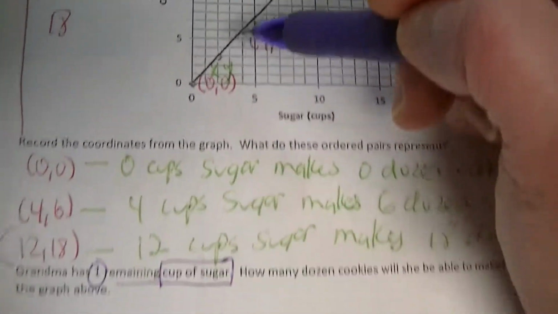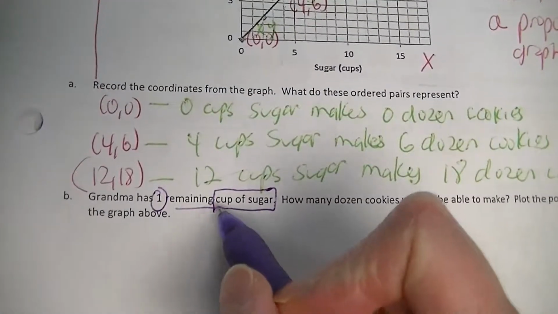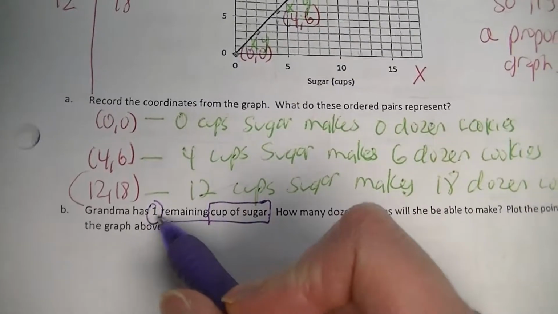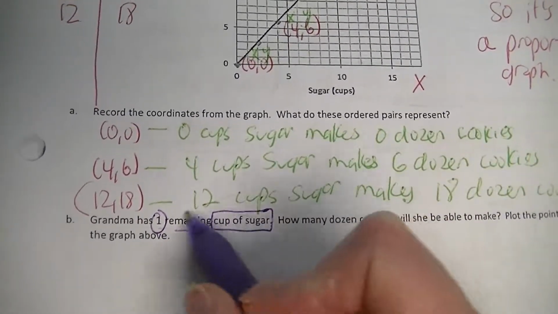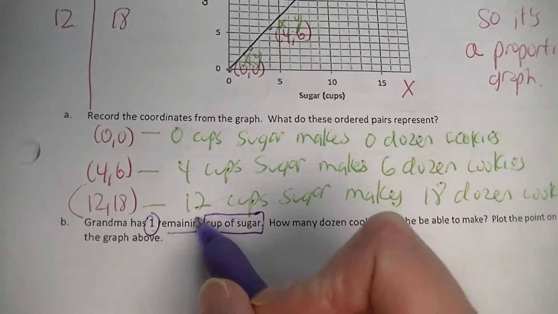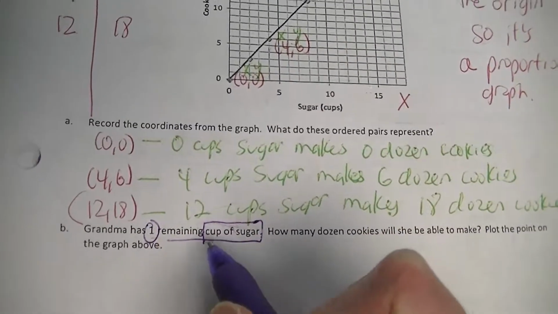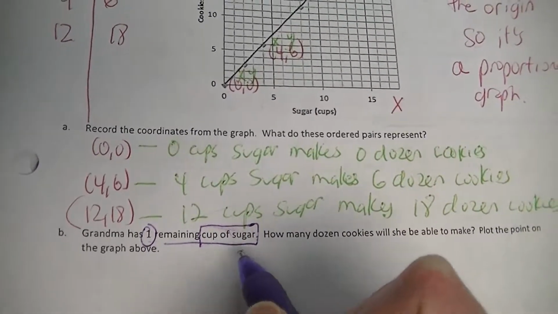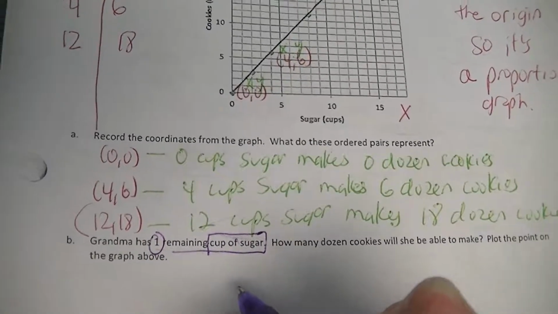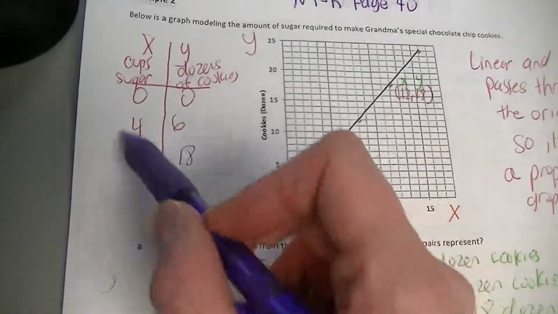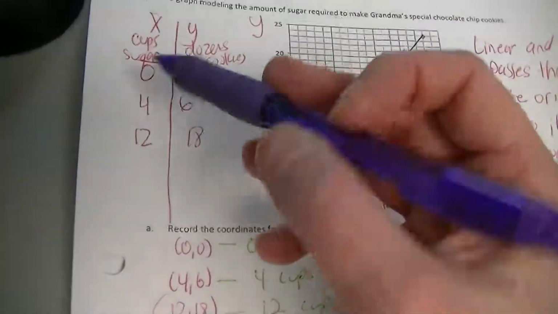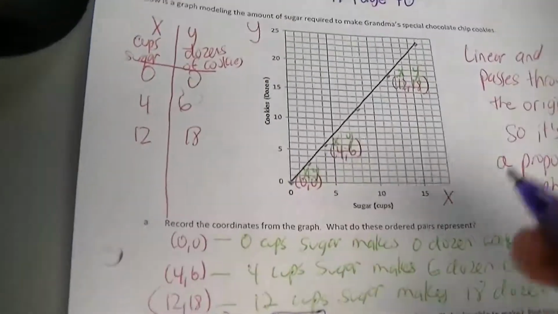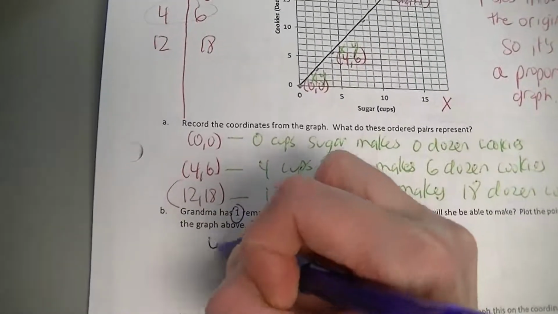So basically, this is giving me the hint that I need to find the unit rate. I want 1 cup of sugar on the bottom, so I need to figure out how many dozens of cookies can be made with 1 cup of sugar. Sugar's on the bottom because I want the denominator to equal 1. Since I know this is a proportional table and a proportional graph, I can pick any value I want. Let's go with this one right here. So I'm going to go y divided by x.